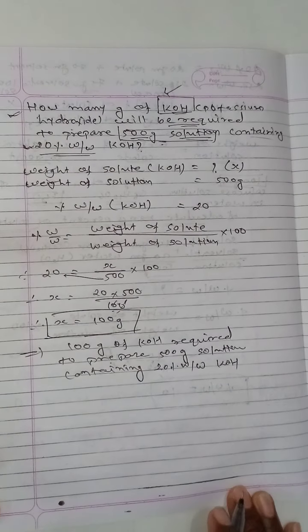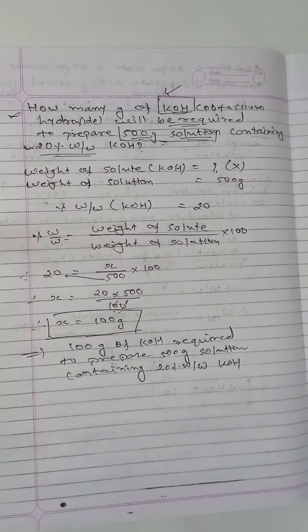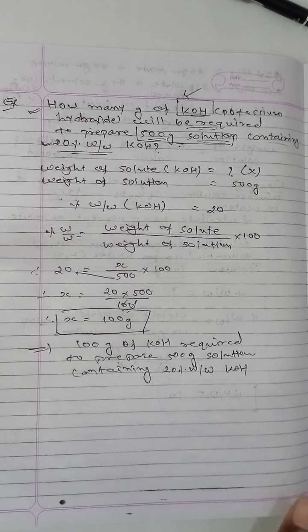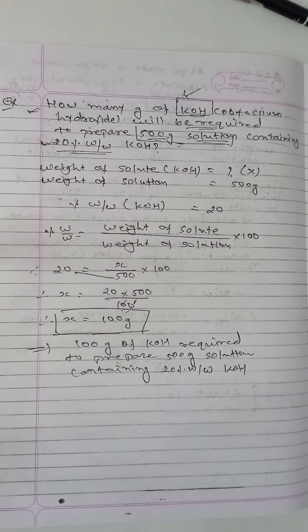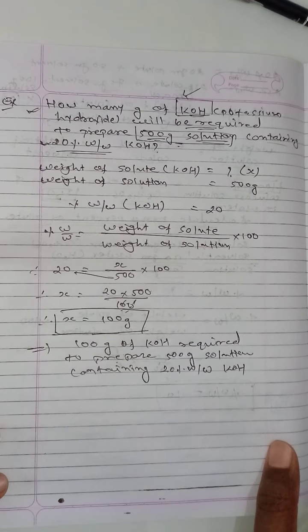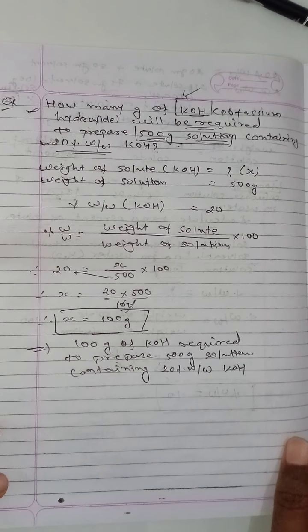Okay friends, now our next topic, that is related to mass and molar mass. It is said to be mole. Mole equal to mass divided by molar mass.